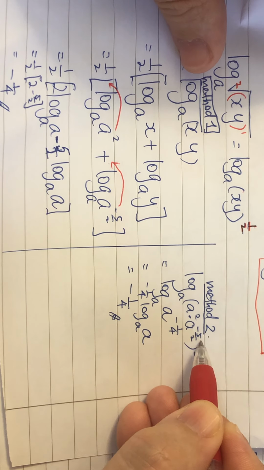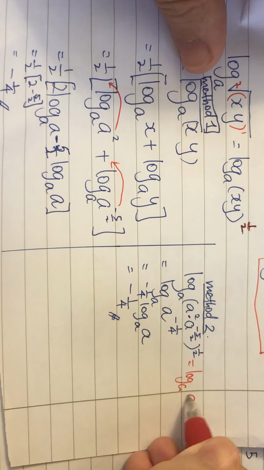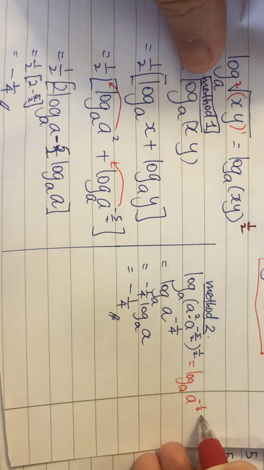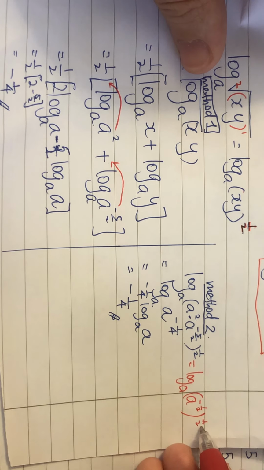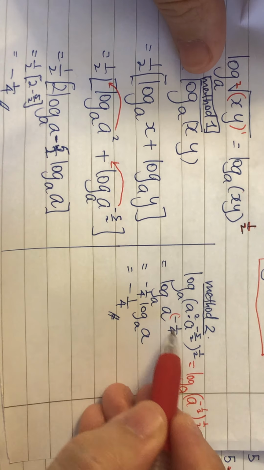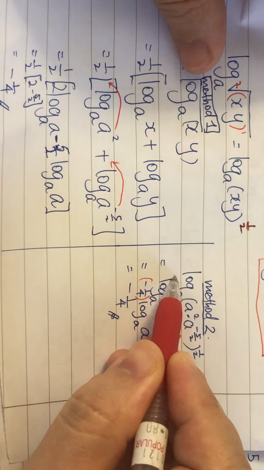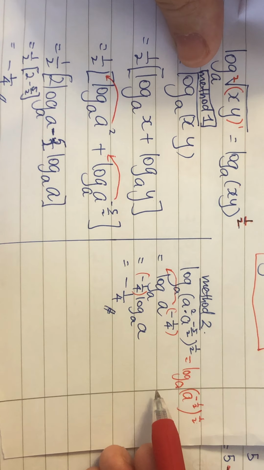Let me just write here. 2 minus 5 over 2 is minus half, then you times half is minus 1/4. And then you bring this power down to here, and then log of a to base a, of course, is 1. That's how you get the answer.